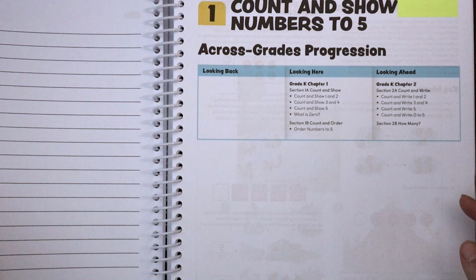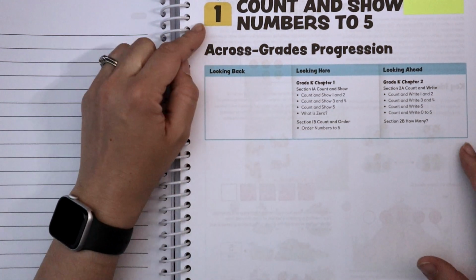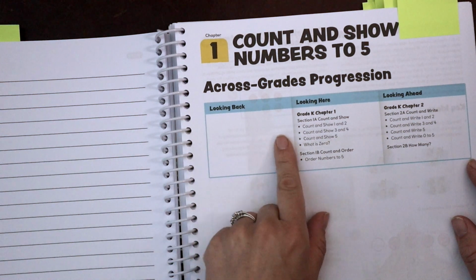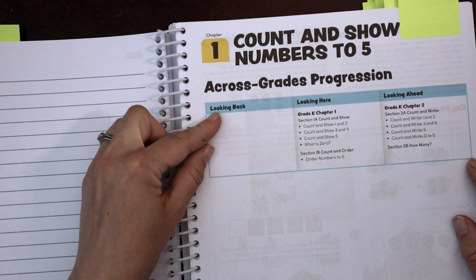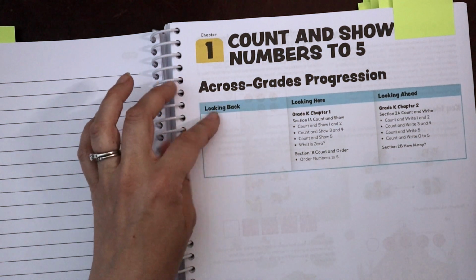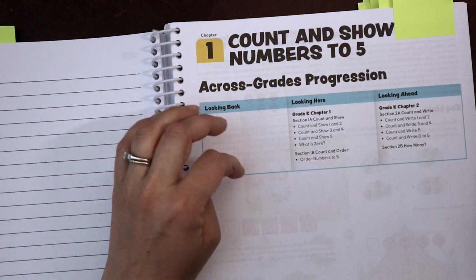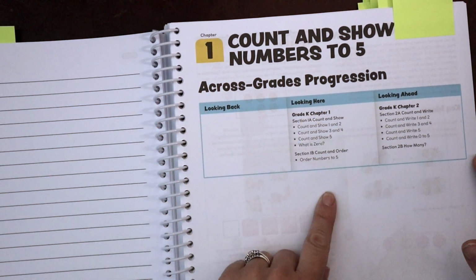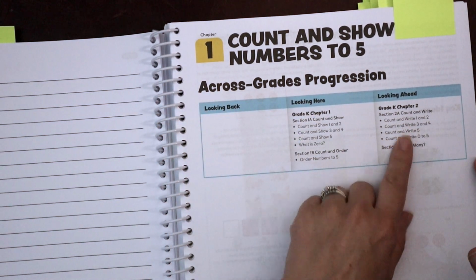Let's look at the first chapter. We have count and show numbers to 5. It tells you the cross grade progression. So looking back, well, it's kindergarten, so we don't have a looking back. The first grade component does have a piece here for what was taught in kindergarten, or what a child should have learned in kindergarten. We have what is going to be in this lesson, and then we have looking ahead to chapter 2.